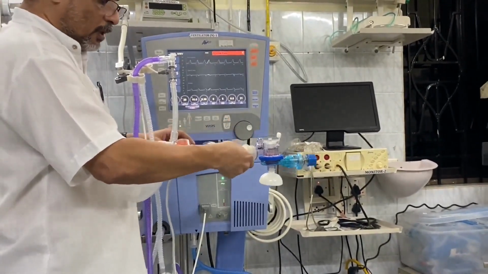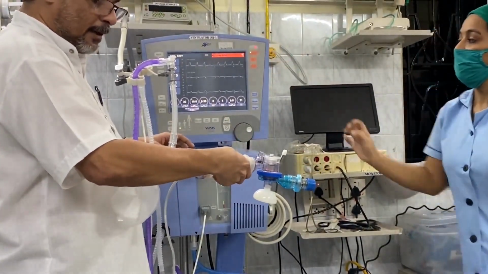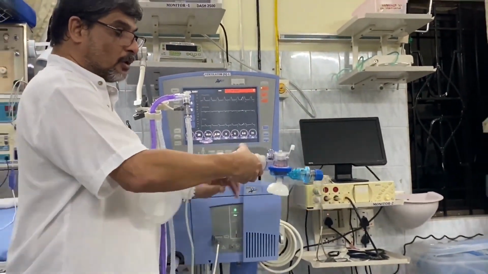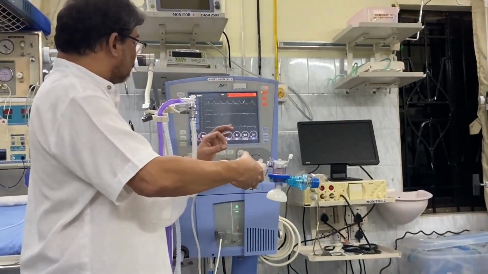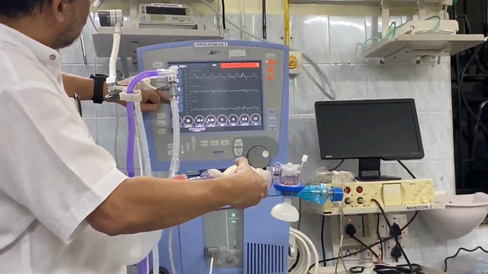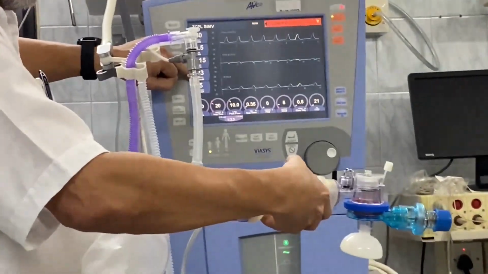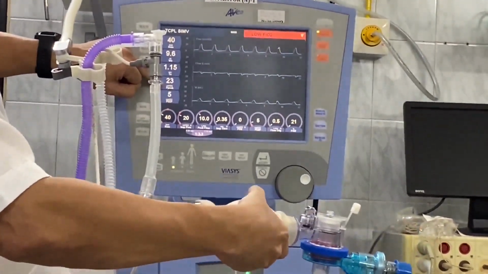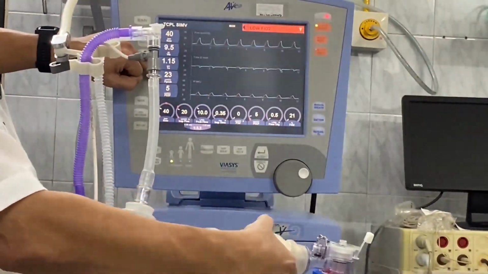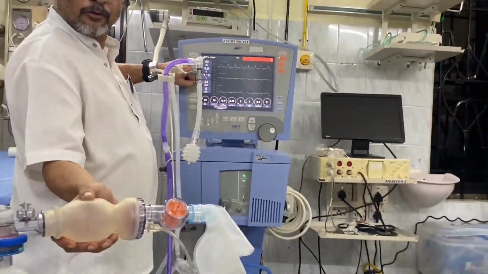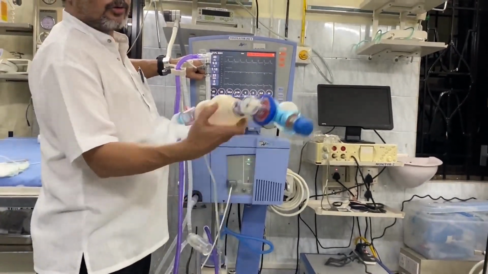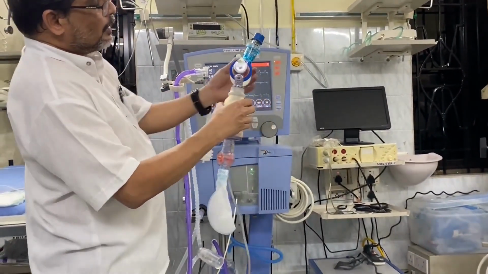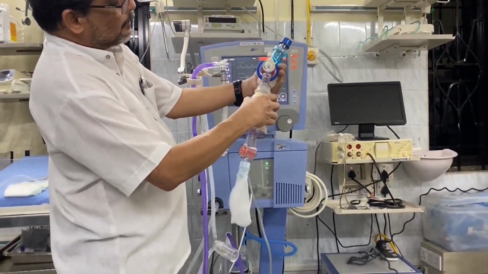So we are done with the rate, the inspiratory time, and the expiratory time. Then the amount of pressure you exert on the bag is called peak inspiratory pressure. This peak is the amount of pressure which you exert on the bag. If you do this, you are putting minimum pressure. If you do this, you are putting more pressure. You can see the thing moving when I am giving the breath.